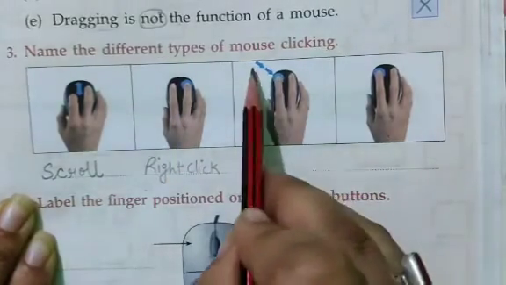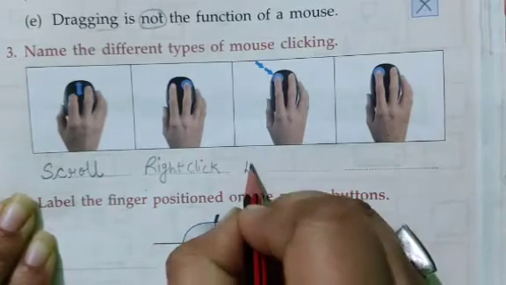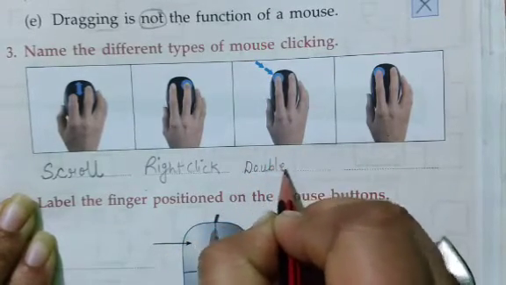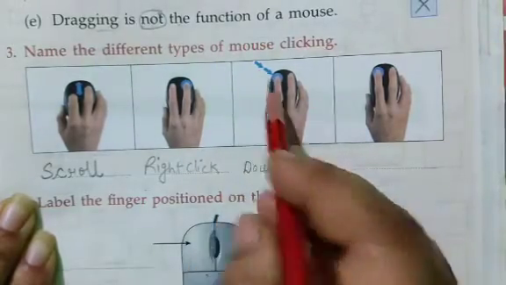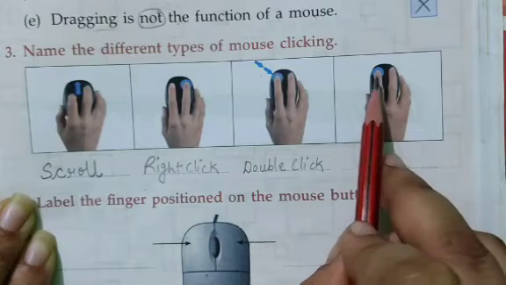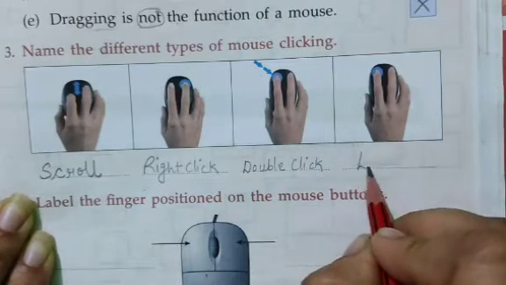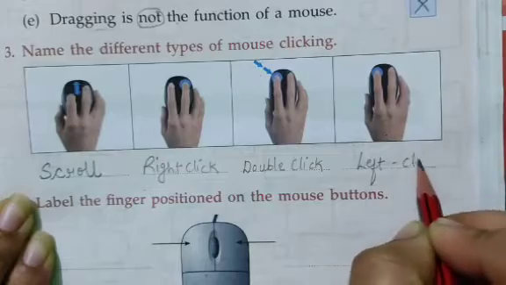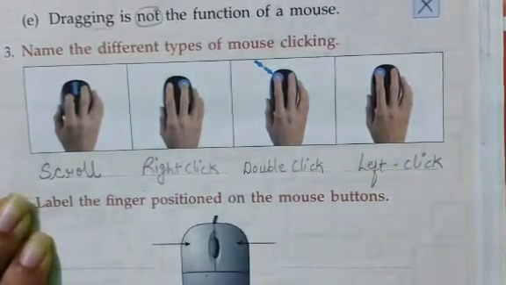Okay. Now here 2 times we are pressing the left button. So it is double click. Okay, 2 arrows means 2 times. Okay, now here our index finger is kept on the left button. It is a left click. So these are the different types of mouse clicking.